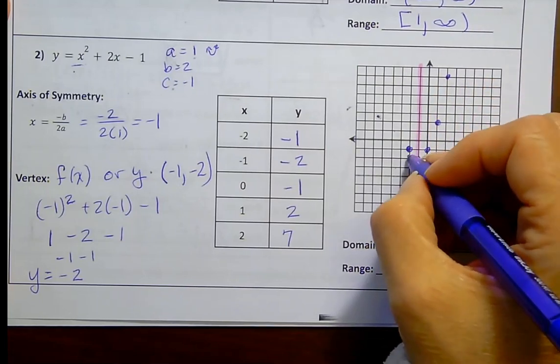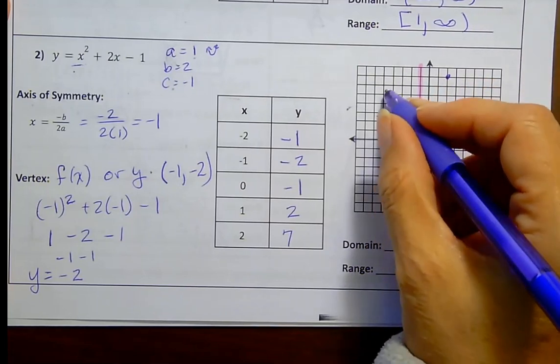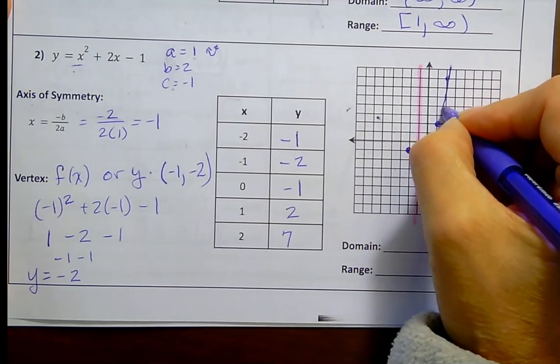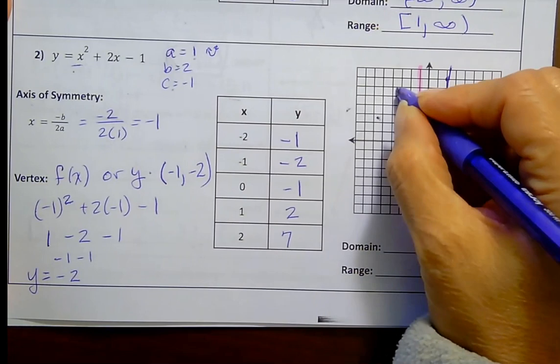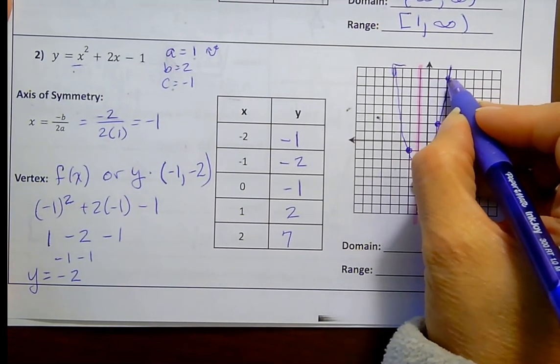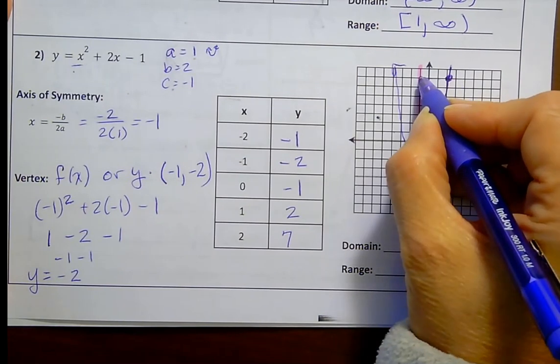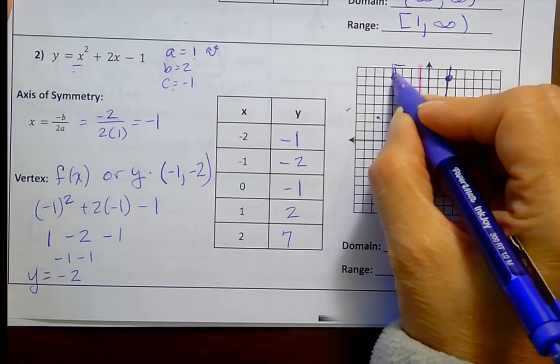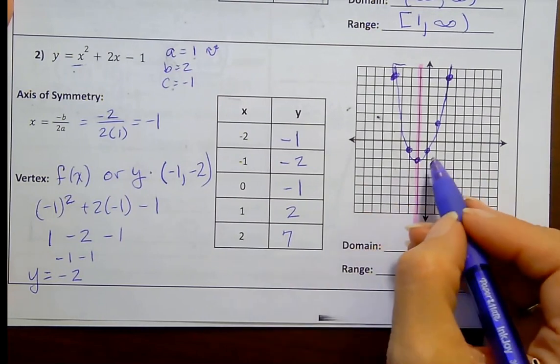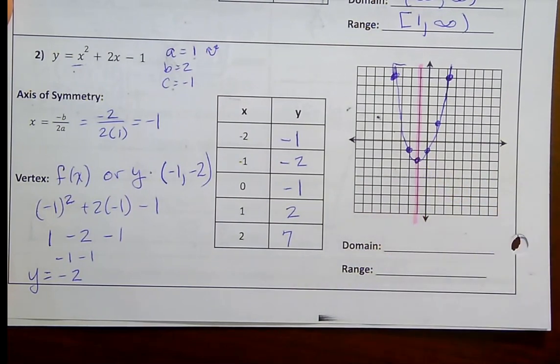Okay, I could always, if I wanted to, even plug in like negative 5 or something if I felt like it and wanted to see what else that parabola is going to look like. You know it's going to be symmetric about that axis though. So if this is my axis, I have a point 3 to the right. This is my axis, I have a point 3 to the left. Okay, my parabola is opening up. My vertex is at negative 1, negative 2.